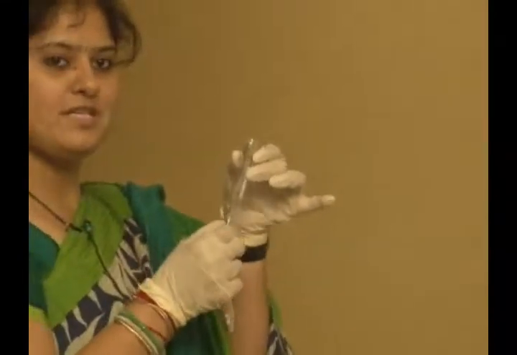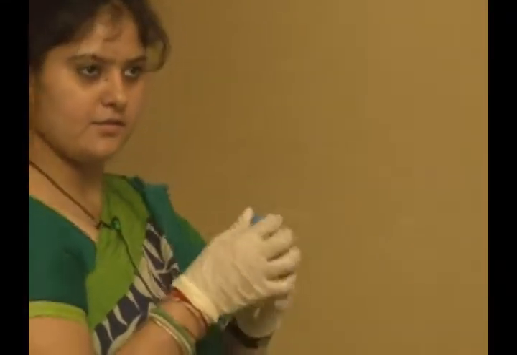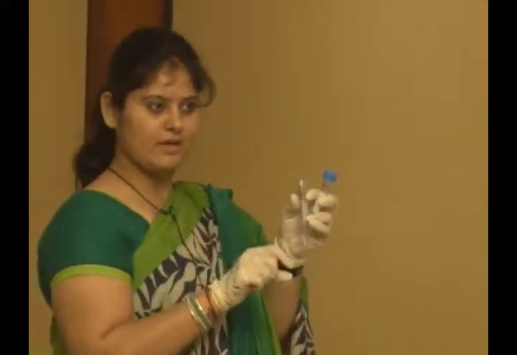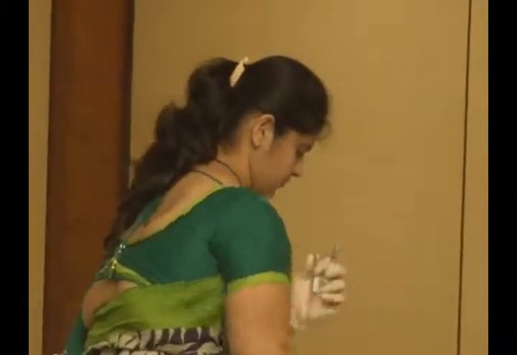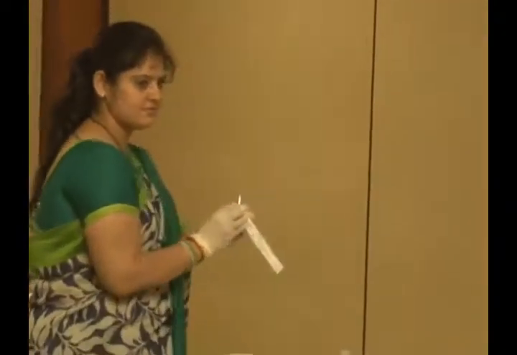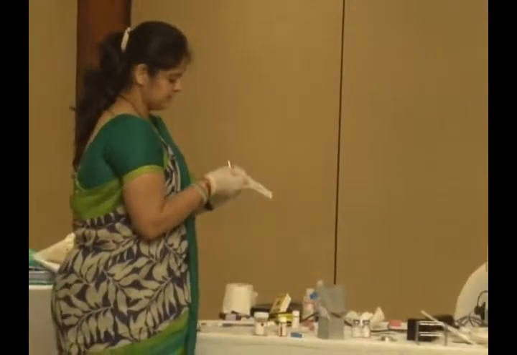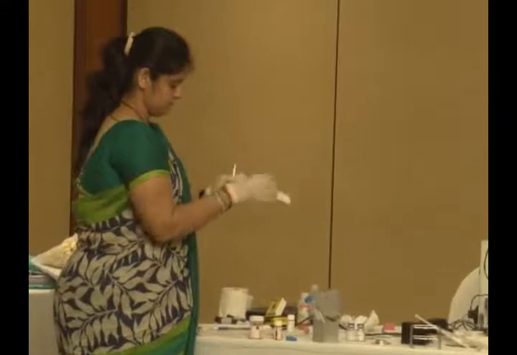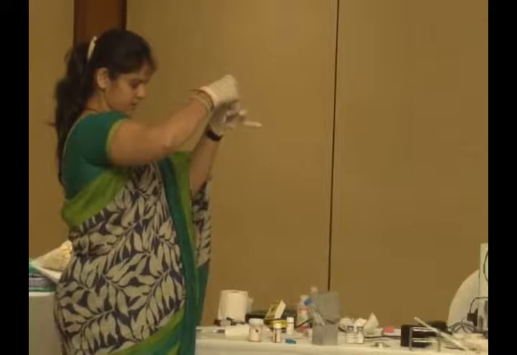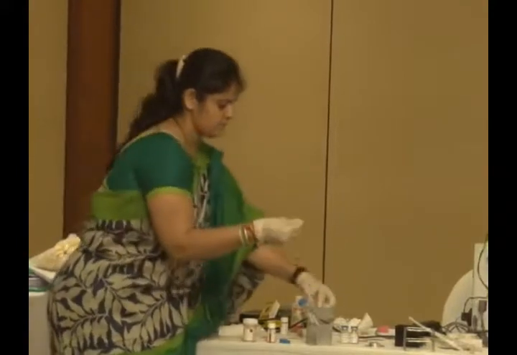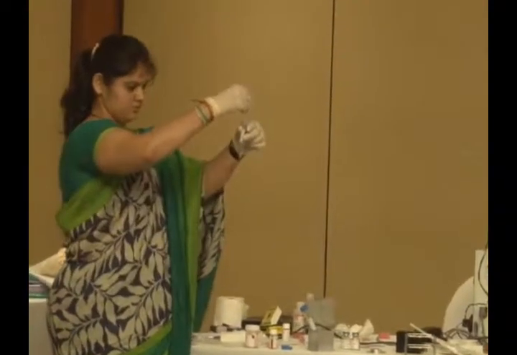Now transfer this pellet to another tube, because this tube is contaminated. So when you add medium in the same tube, all the contamination will come below and will get mixed with the pellet. New pipette. Take the pellet, transfer it in the new tube.